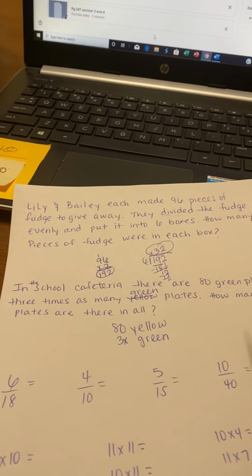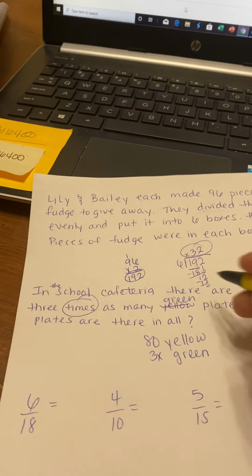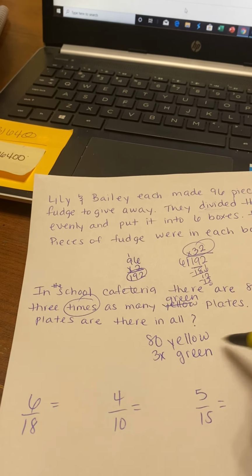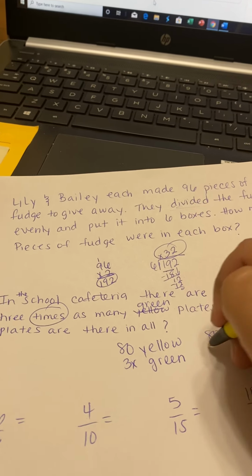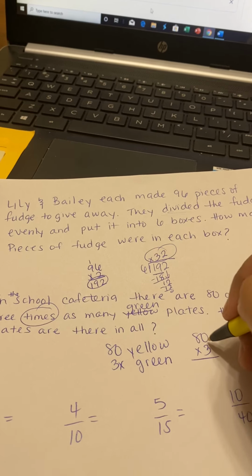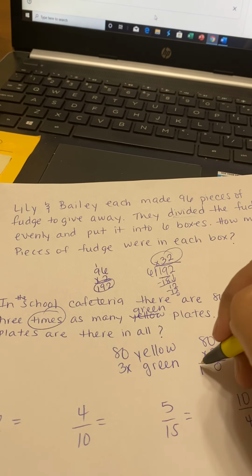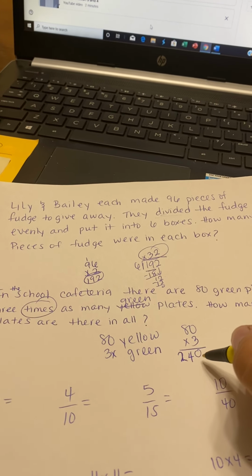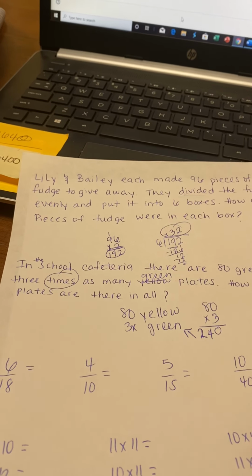Our clue word here is the word times. So we're going to multiply 80 times 3 to figure out how many green plates we have. So 80 times 3. 0 times 3, 0. 3 times 8 is 24. Sorry. So my final answer is 240, and that is for green plates.